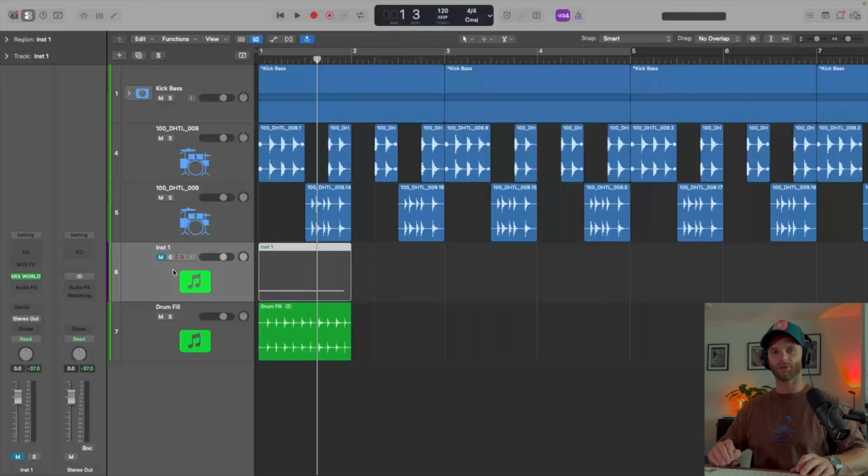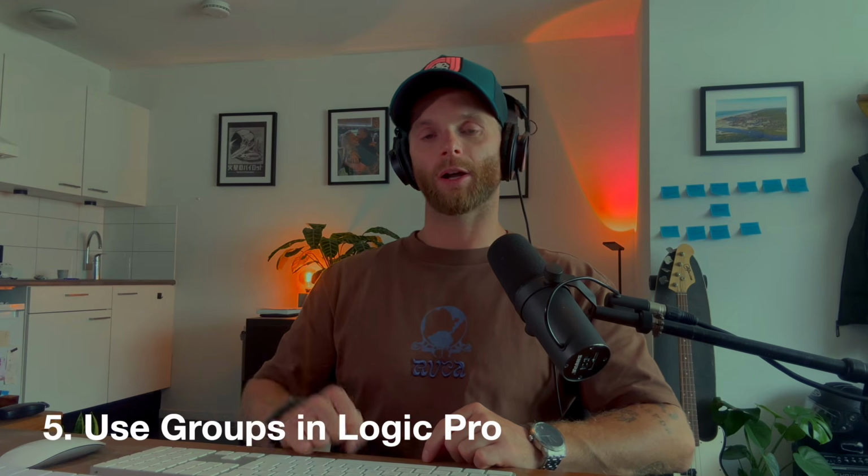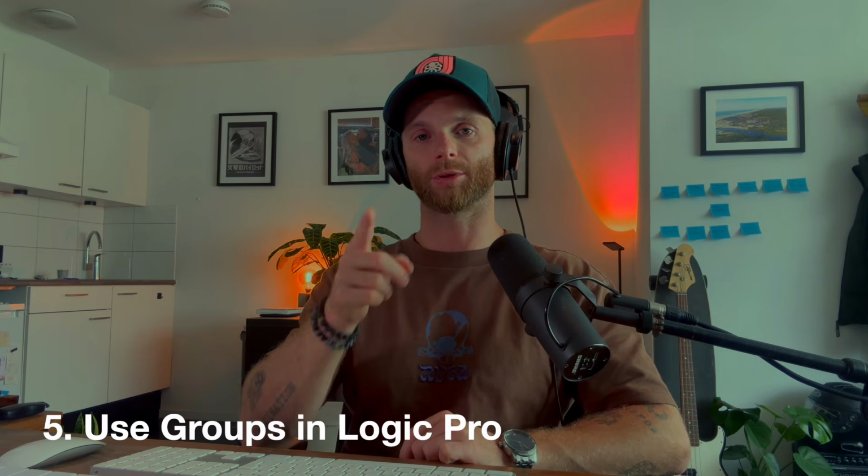At least it's not using any valuable CPU power anymore. Now, especially if you have maybe a smaller MacBook or a smaller computer, this will save you so much CPU power. And also, audio files are just way easier to handle, especially in big projects. At some point, the MIDI files are just getting a bit annoying and they are very hard to edit because it's MIDI. Tip number 5, use the groups in Logic Pro.